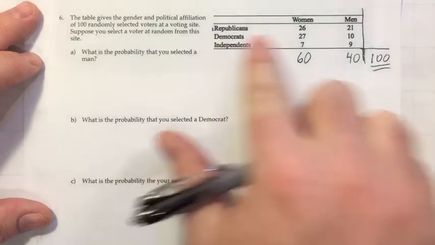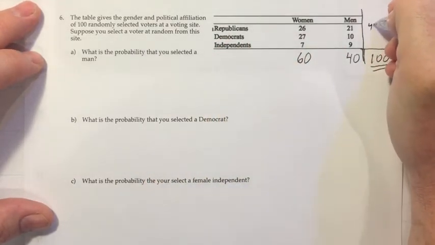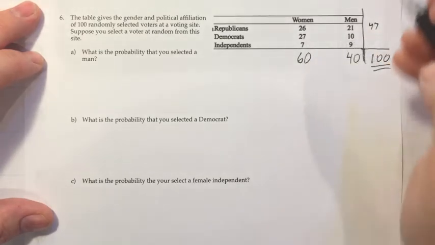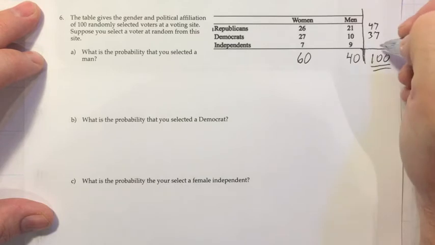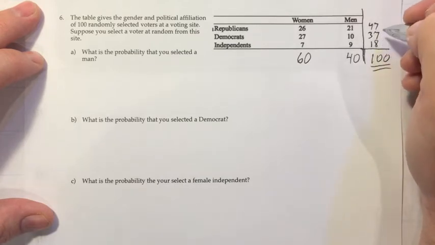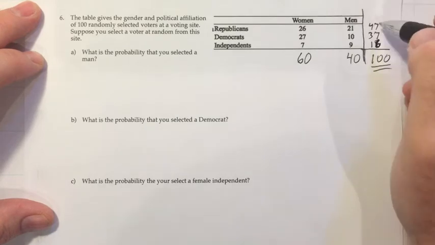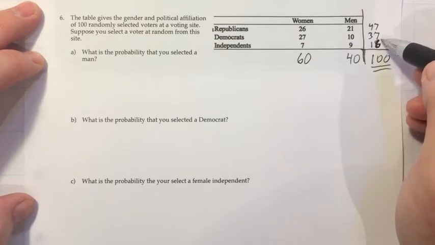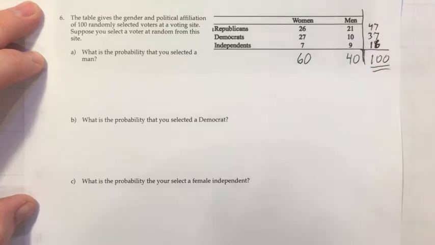But we also need to know the total number of Republicans, so we add up the men and the women there, and there's 47. And for Democrats, we add up the men and women, and there's 37. And for the independents, we add up the men and the women, and there's 18. Now, it should be the case that if you add this way, you get 100, and that wouldn't happen, so I just realized I made a small mistake there. 7 plus 9 is 16. And then if you add up this vertical way, 47 plus 37 plus 16, you will see that that's 100 as well.